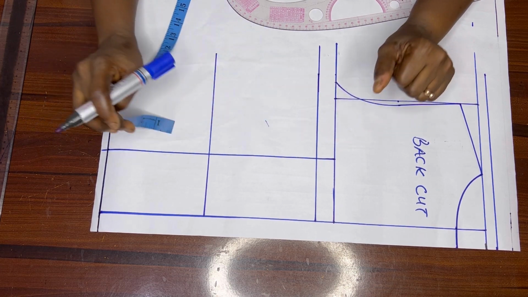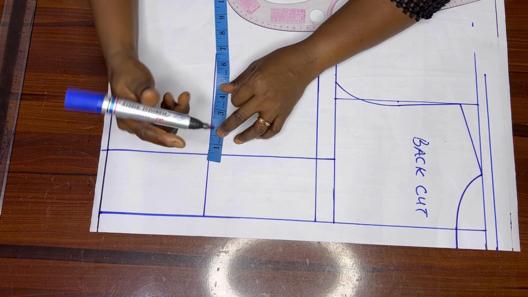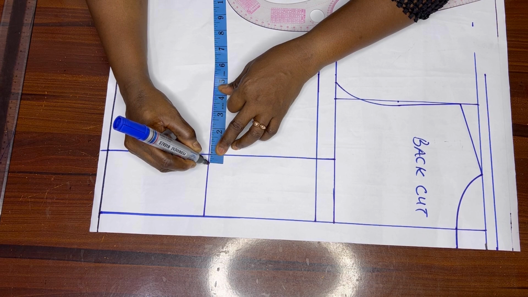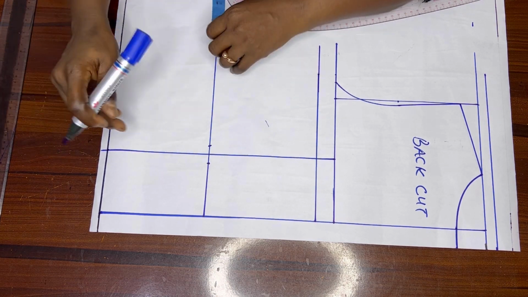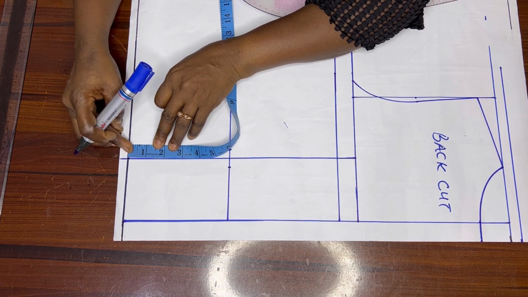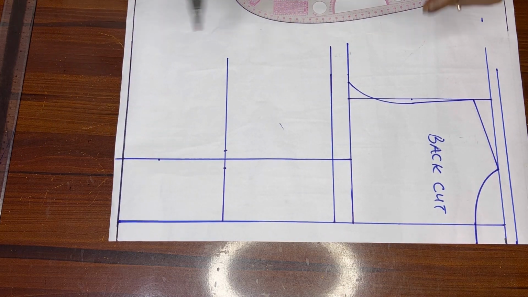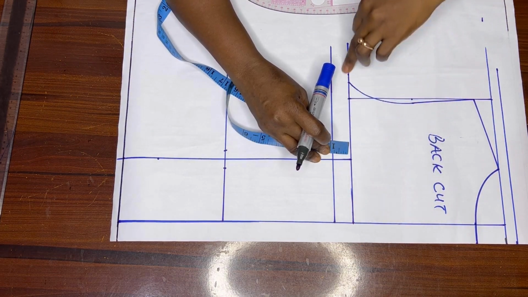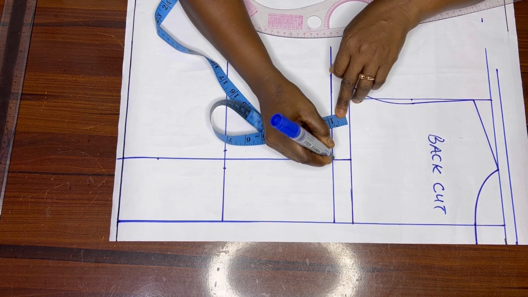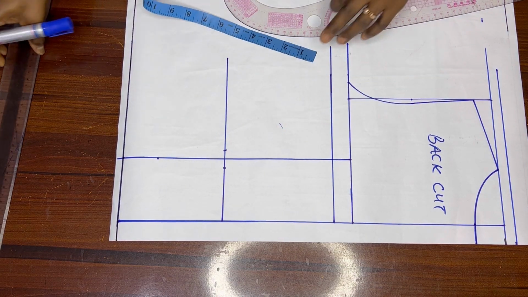This will be used to determine my darts. So for the back darts now, on this waistline, we go to the left and to the right with half an inch. For the front we use 1 inch. Then for the down part, we step up with 2 inches, just the way we did in the front. Then from the bust line or chest line, we step down with 1 inch, which happens to fall on our bust point. Then we connect it.